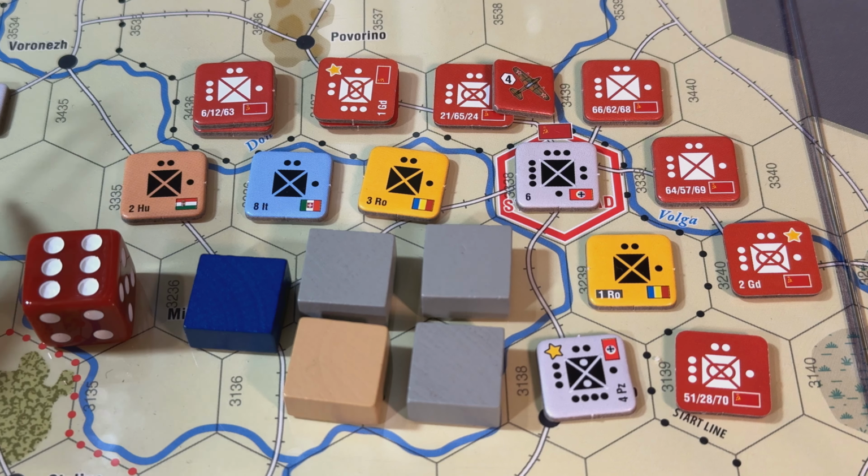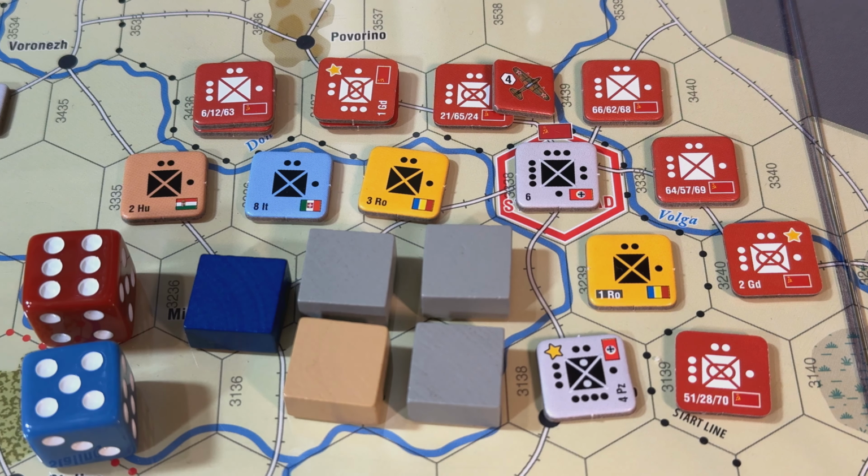In the top left, for example, you see Voronezh is a city represented there on the map, obviously Stalingrad being a very large city. As a result of this, we see that the defender has a combat strength of 5.